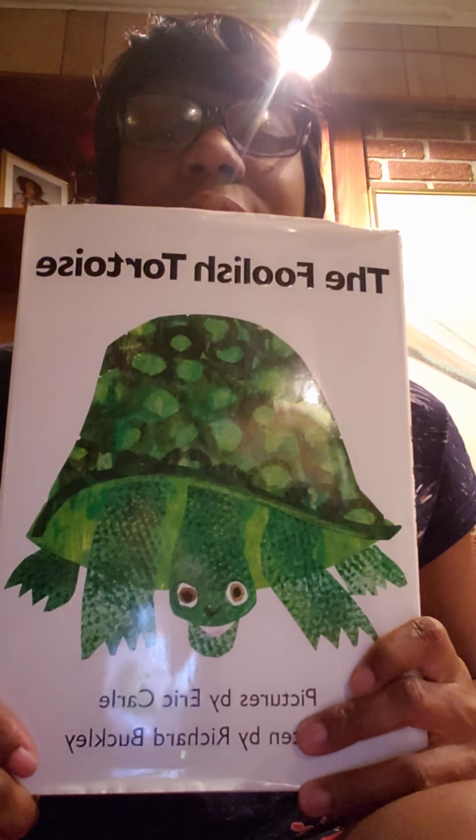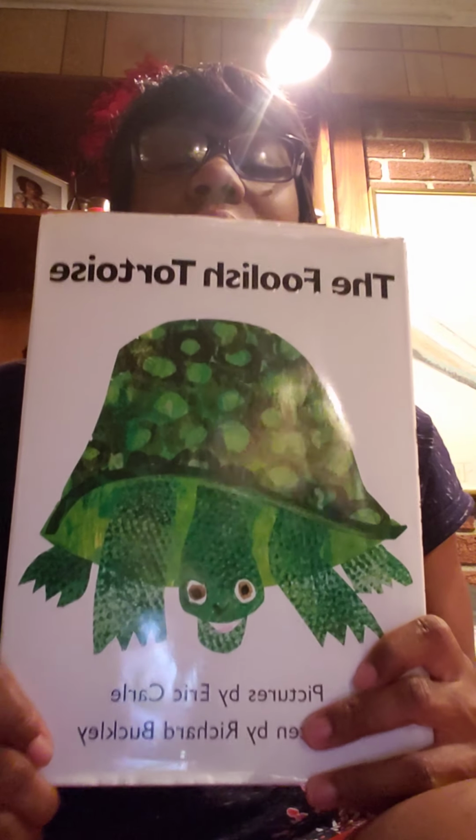The end. Okay, so this is what I want y'all to drop down in the comment section. Tell me, what type of lesson did the tortoise learn in this story? What did he learn? The Foolish Tortoise. This was our read aloud for today.